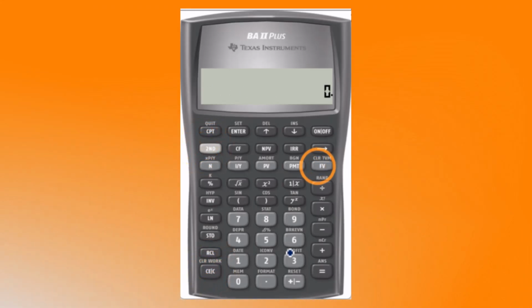Clearing time value of money out, 30 for my N, negative 25,000 for my PV. Again, cash flows have to have a story or the calculator won't work. 75,000 for my future value. And now I compute the annual interest rate that would be required. It comes in at 3.73%.